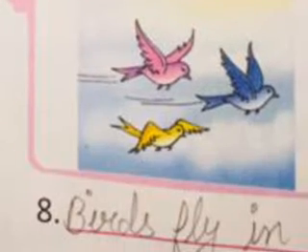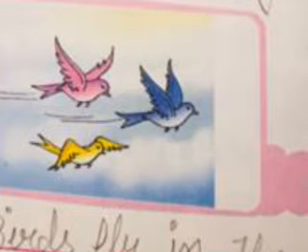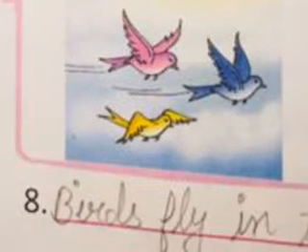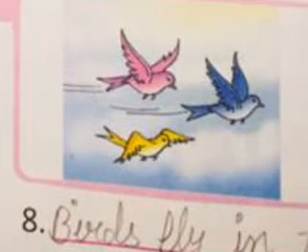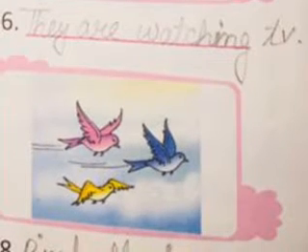Now next picture, birds. You can see there are birds and they are flying in the sky. So we can write like this, birds fly in the sky, right? So birds here is the subject, fly in the sky is the predicate. I hope you all have understood this.